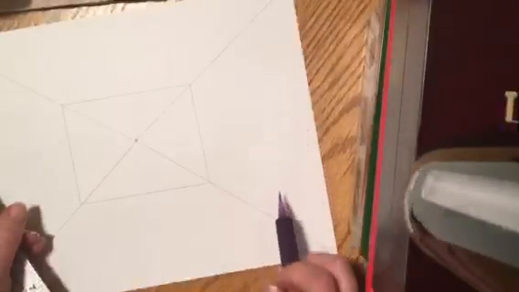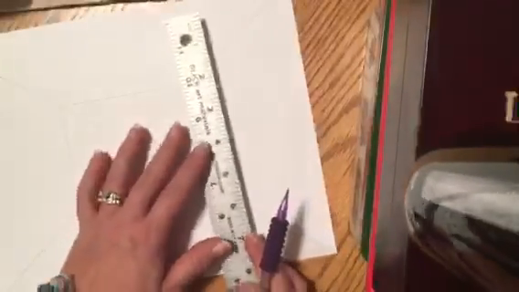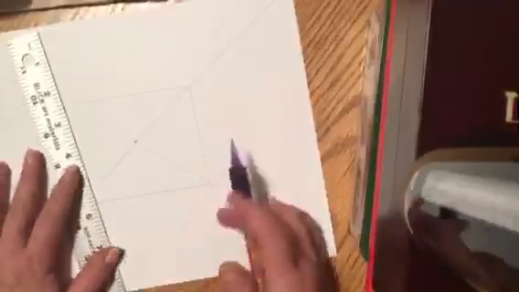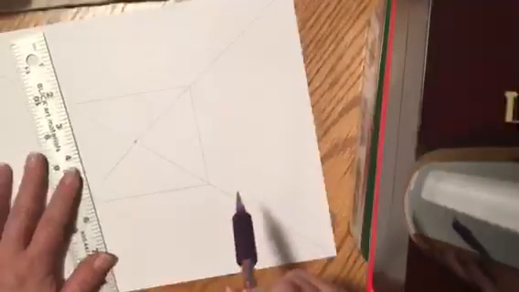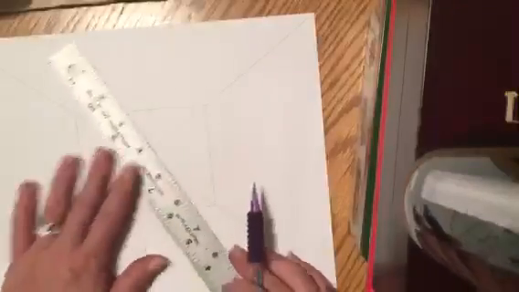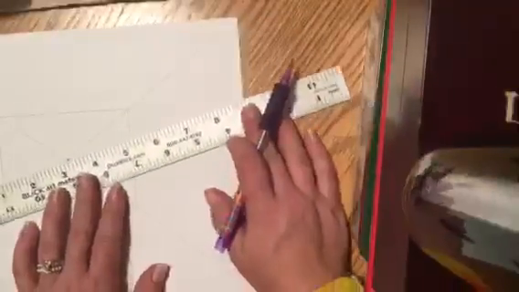So let's say that I want to do a door in my room. I want the door over here, let's say. If you were doing 2-dimensional, you just draw a rectangle, but we're not. We're doing 3-dimensional. So what we're going to do is use this vanishing point over here.